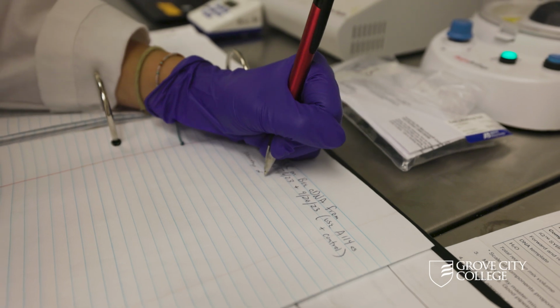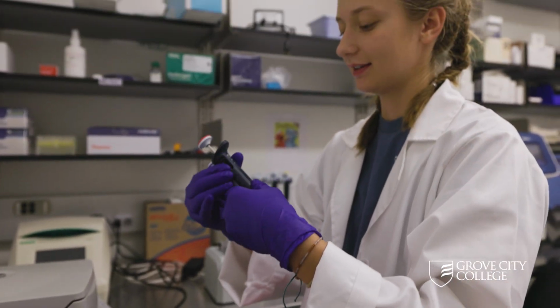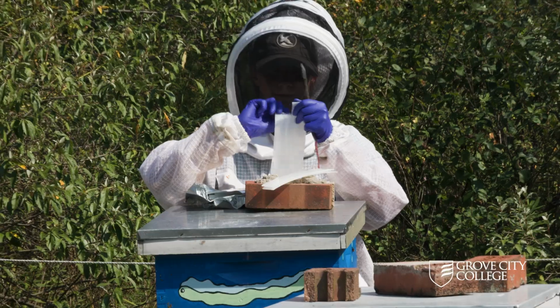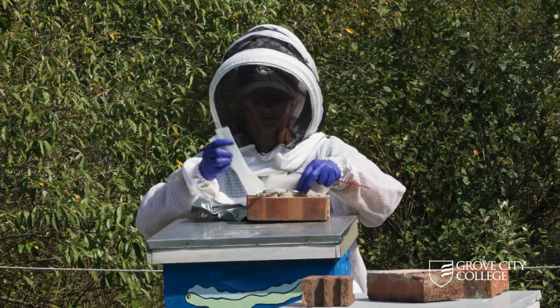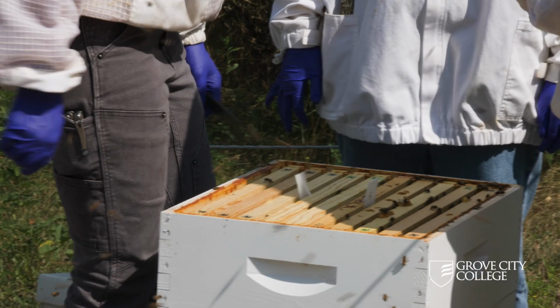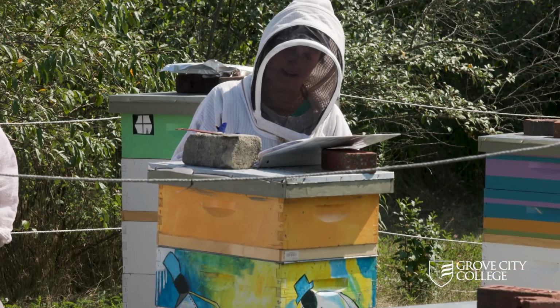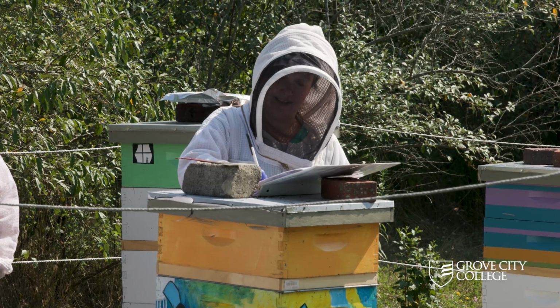Because of the nature of the disease being caused by a virus, it doesn't have an antibiotic like a bacterial disease would. There's not a way that we can treat the virus specifically. What we can do is more of a preventative measure by treating for the mites. We do that in many different ways. An example of that would be our oxalic acid vaporizations. And we'll also do some Apivar treatments.